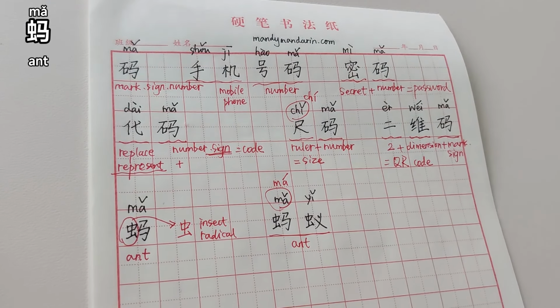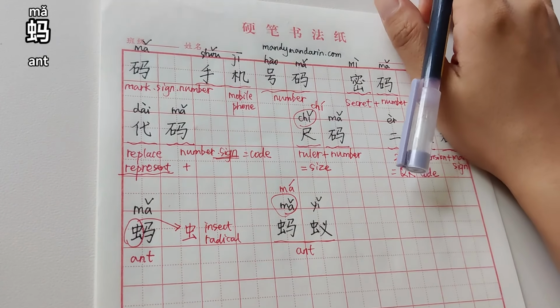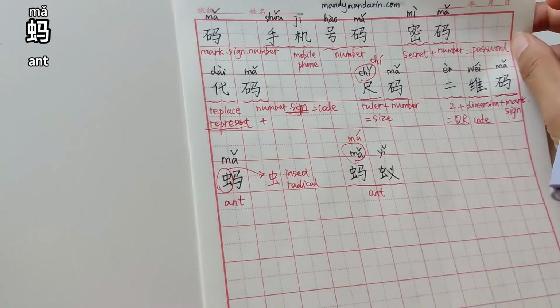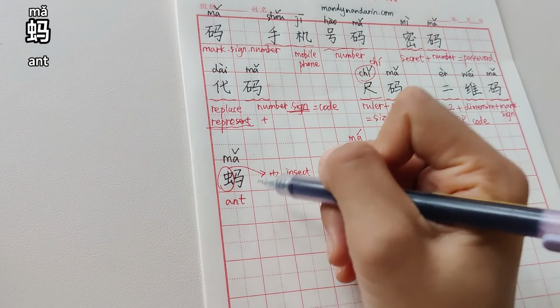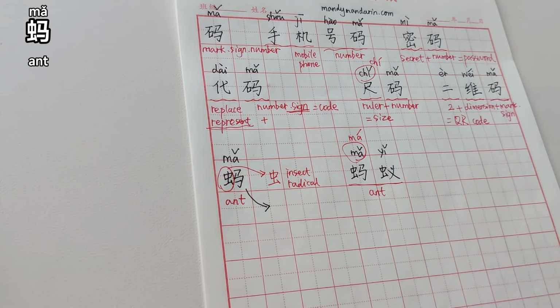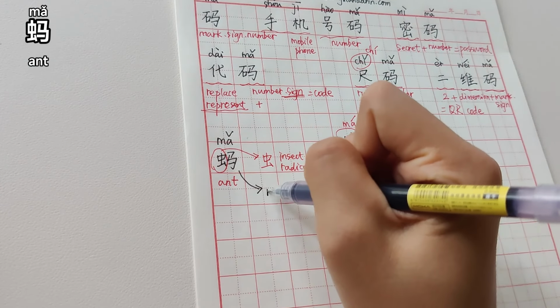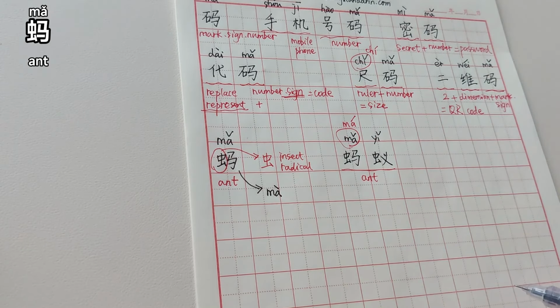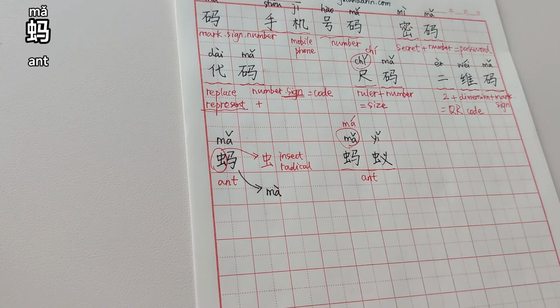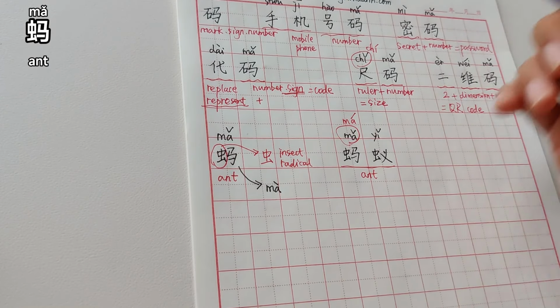Okay, so let's continue. And I also want to remind you that this 码 could also be pronounced as the fourth tone, 嘛. Okay, when it is pronounced as 嘛, I will give you a word here.